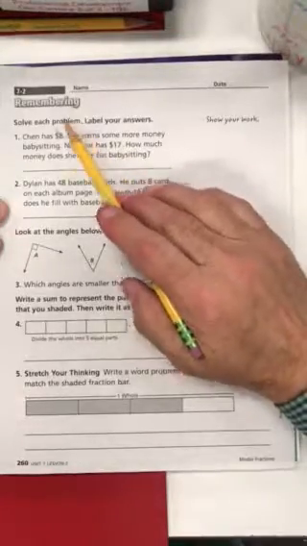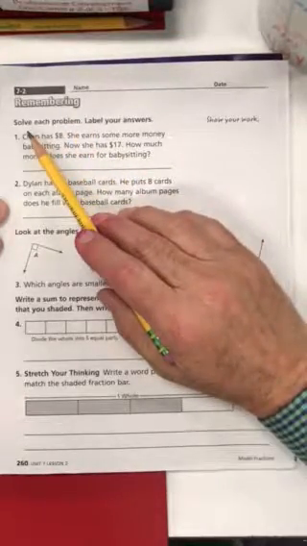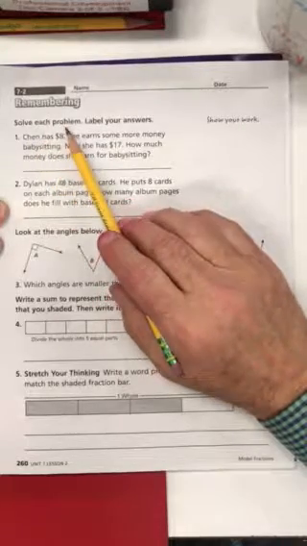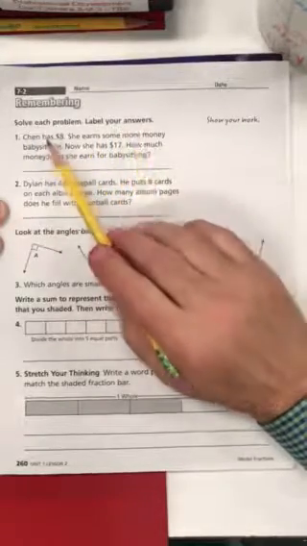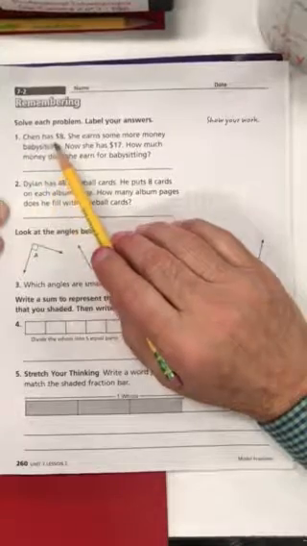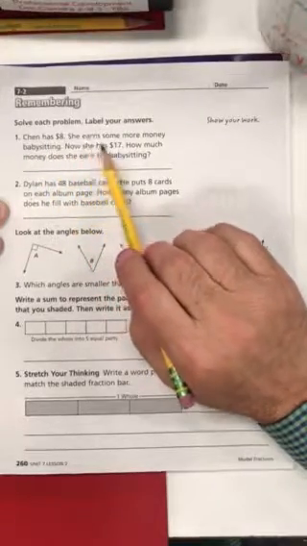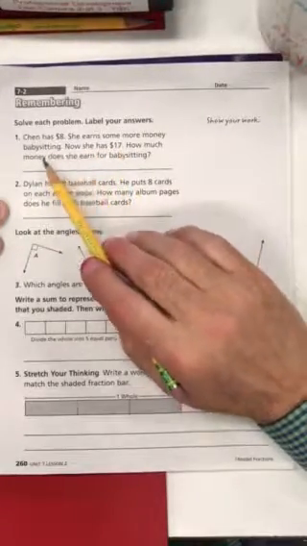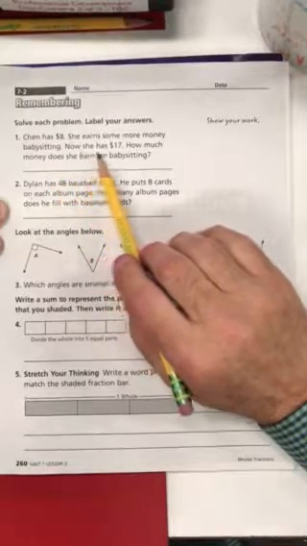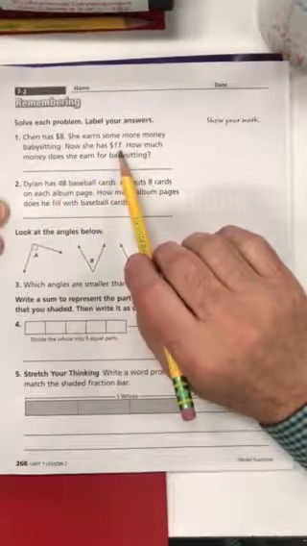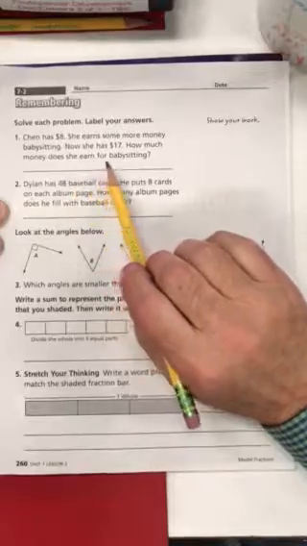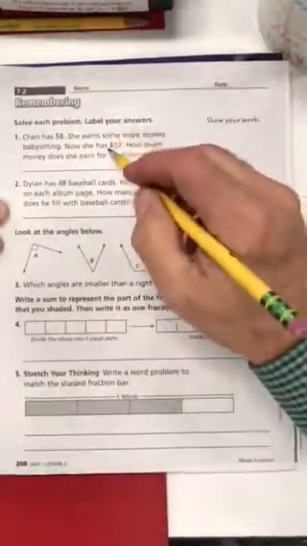So this is the remembering. This is a spiral review. Solve each problem, label your answer. Number 1, Chen has $8. She earns some more money babysitting. Now she has $17. How much money does she earn for babysitting? So it's clearly addition.